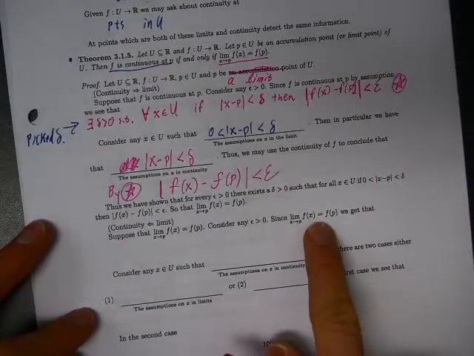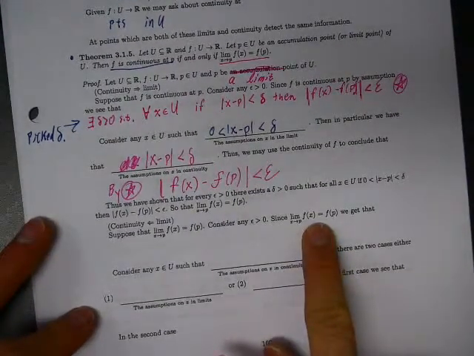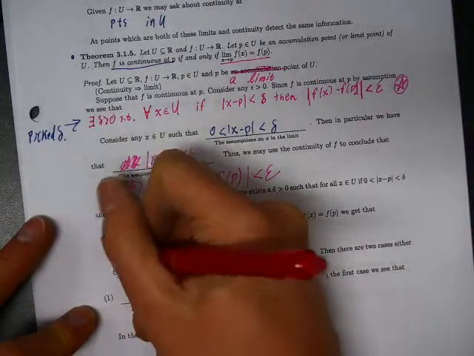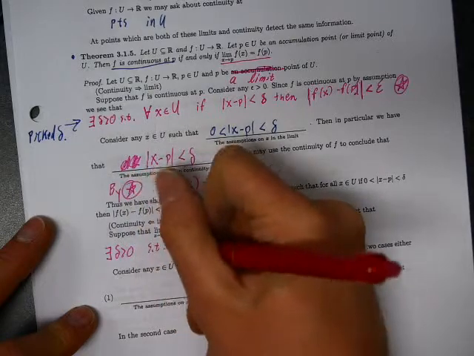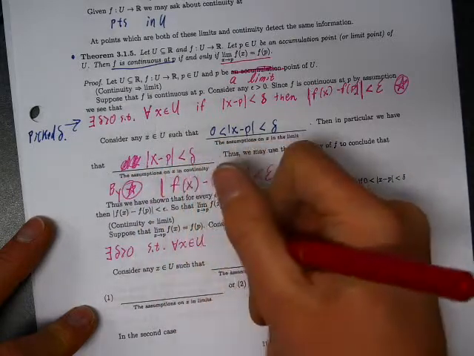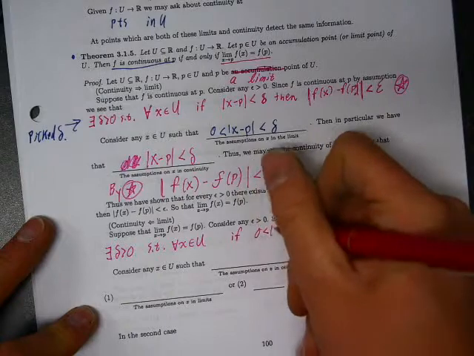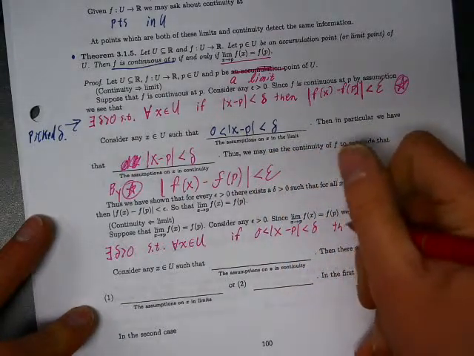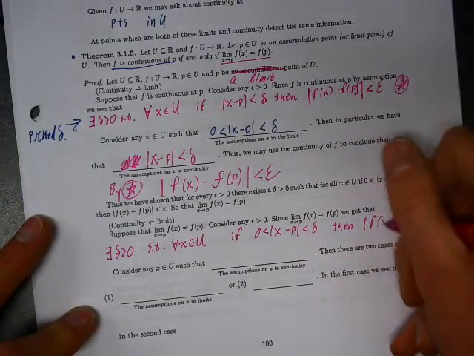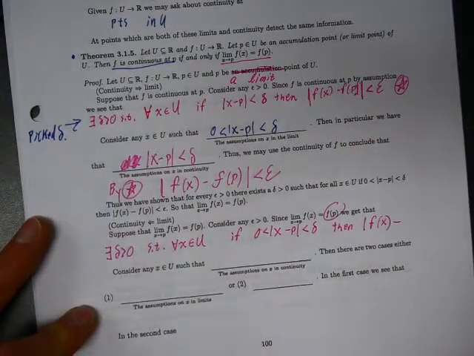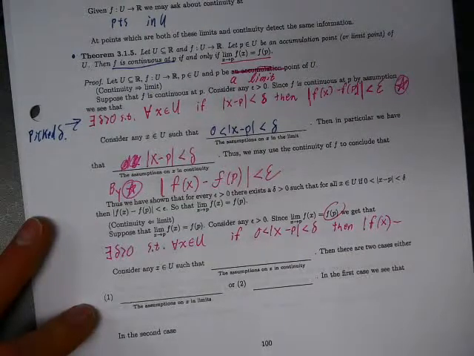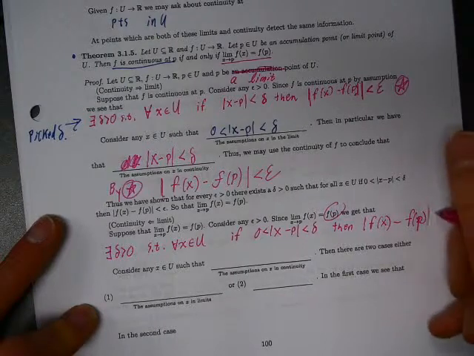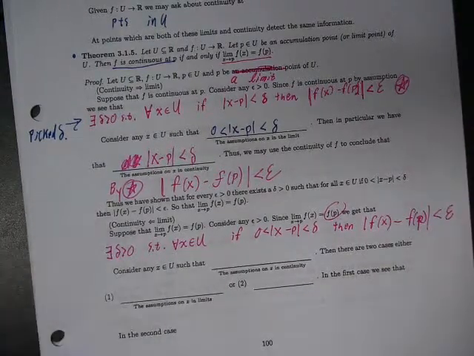By that assumption, the assumption that f of x approaches f of p as x approaches p, we get that there exists a positive number delta such that for all x in U, if 0 is less than the absolute value of x minus p is less than delta, then the absolute value of f of x minus whatever the limit is, but we hope that the limit is f of p. No, we assume that the limit is f of p. The absolute value of f of x minus f of p is less than epsilon.